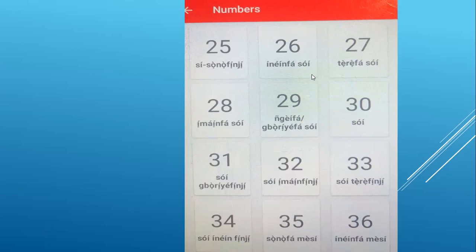Then we'll have interaction again. So 26 is Ine Fasoi, 27 Tere Fasoi, Main Fasoi, Inge Fa or Borie Fasoi, then Soi. Then again, we go through the same process, 30 plus 1, Soi Borie Finji, Soi Main Finji, Soi Tere Finji, Soi Ine Finji. I don't know whether they've done this just to confuse us, because with 25, it was C Son of Finji, but with 35 is Son of Macy. So Son of Finji is also acceptable. Son of Finji is 30 plus 5, or Son of Macy.